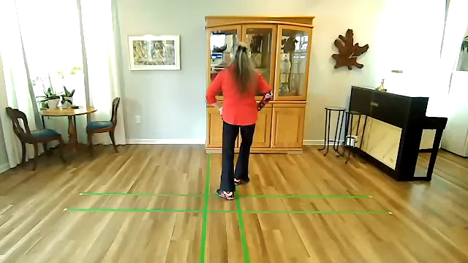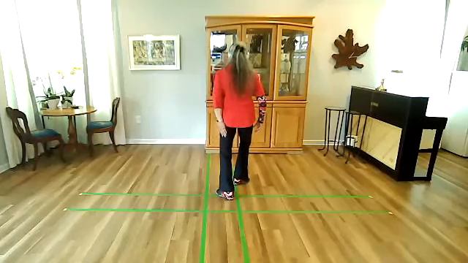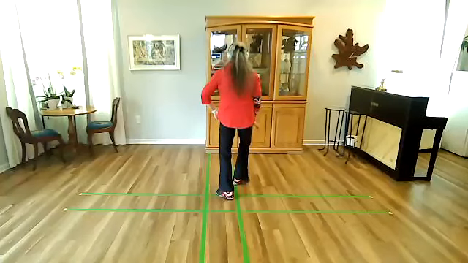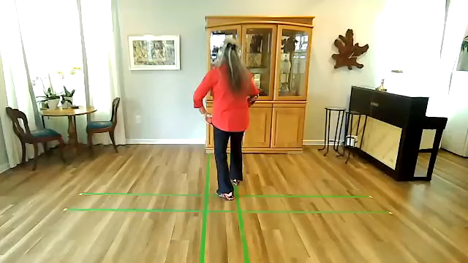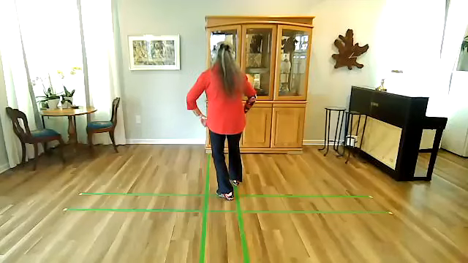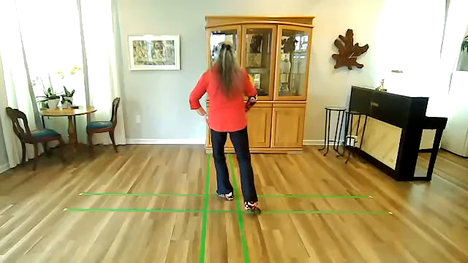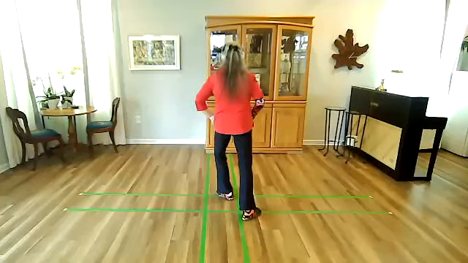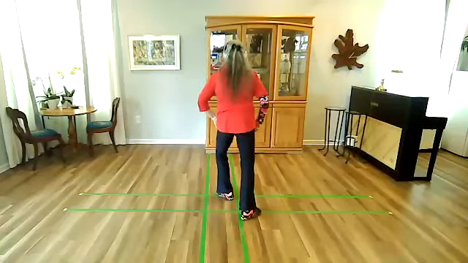So once you get that, then you're going to shift your weight back onto the new back foot and pivot on your heel forward.